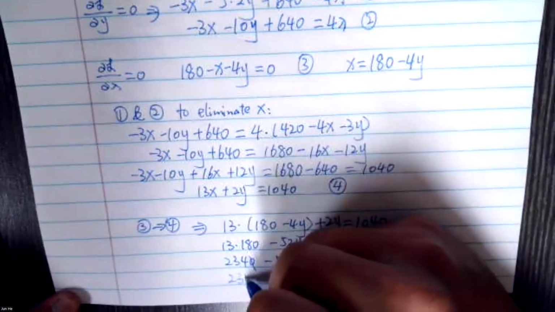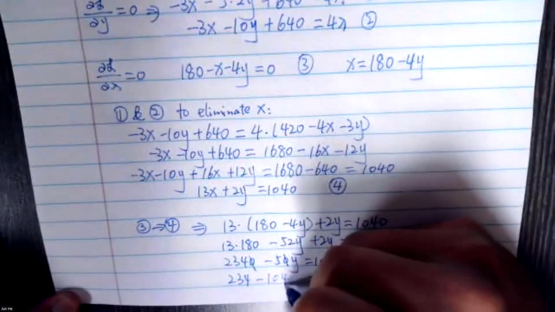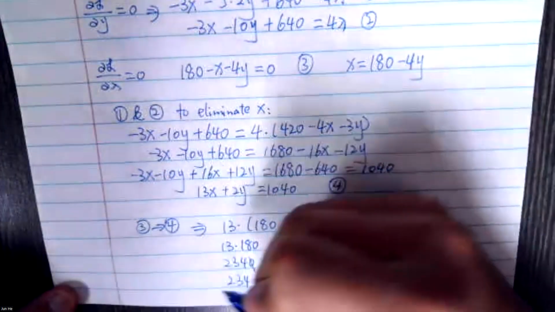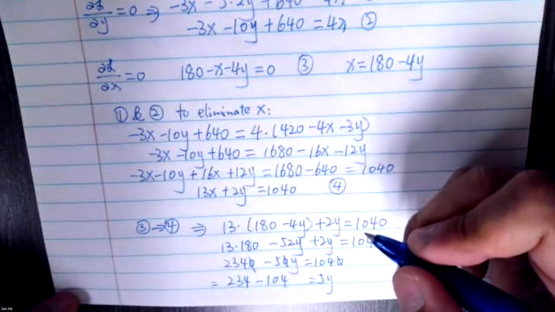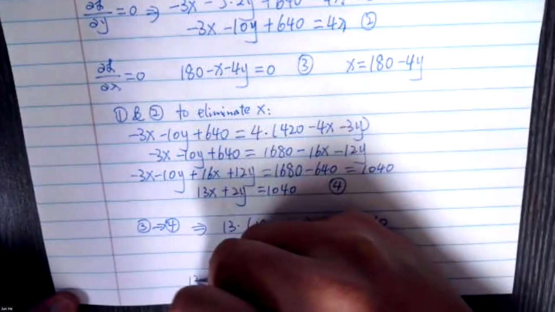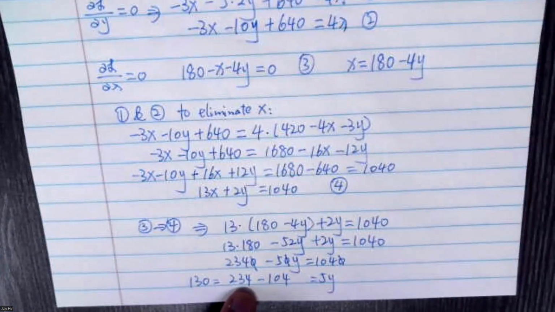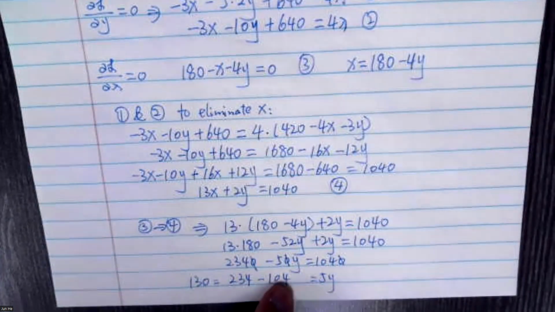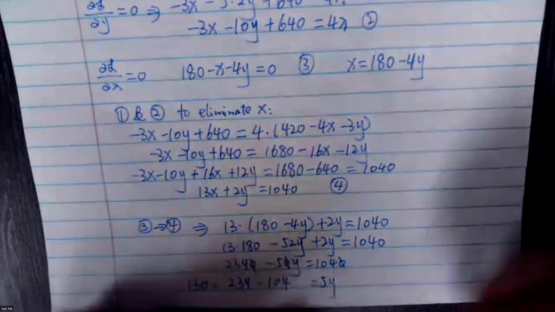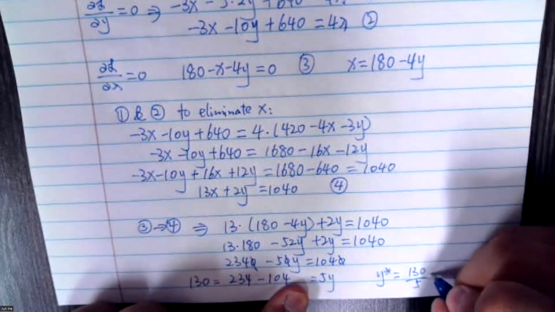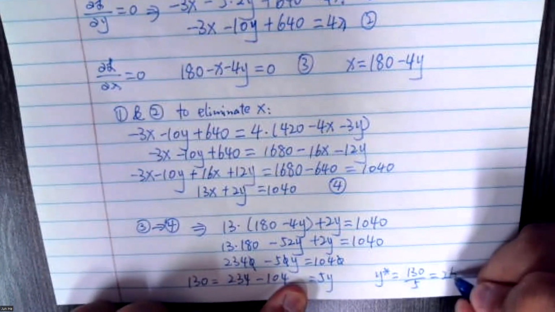We have 234 minus 104. 104 moves to the left-hand side, right? So that is 130. That's your left-hand side. 234 minus 104 is 130. So your y star equals 130 over 5, which is 26.